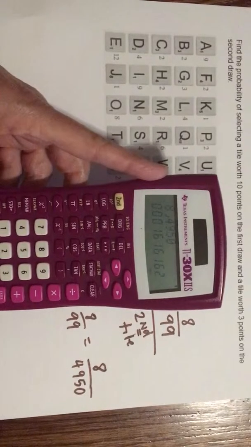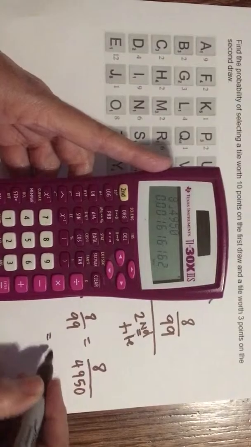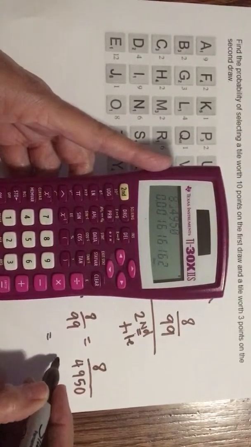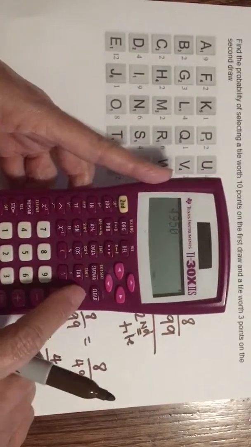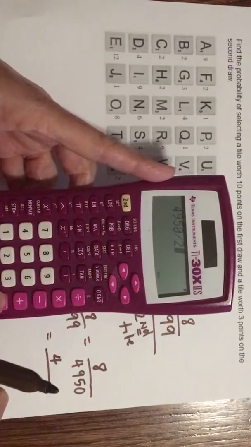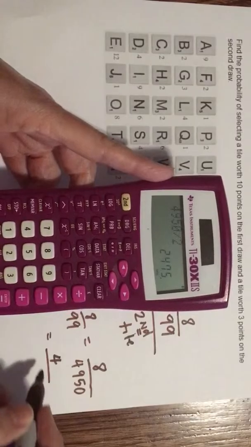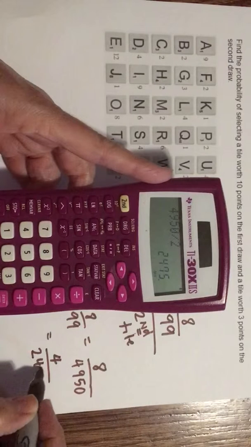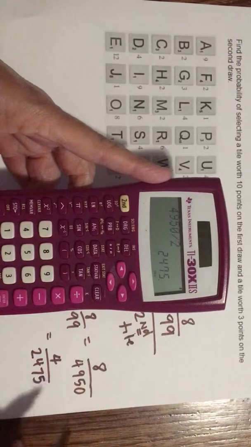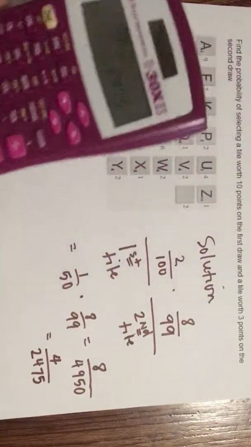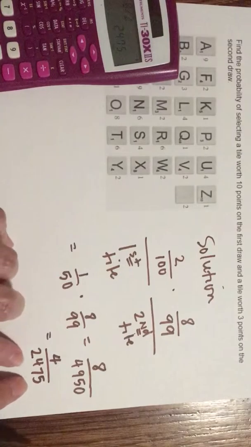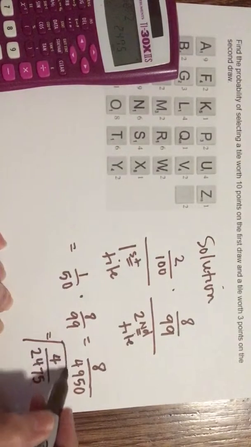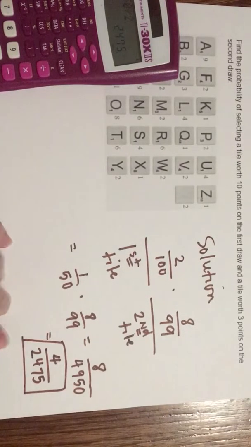It'll reduce by 2 because they're both even numbers. 8 divided by 2 is 4. 4950 divided by 2 is 2475. Now that will not reduce again because 4 can only reduce by 4 or 2, and 2475 is not an even number. So there's my final answer for this problem: 4 over 2475.